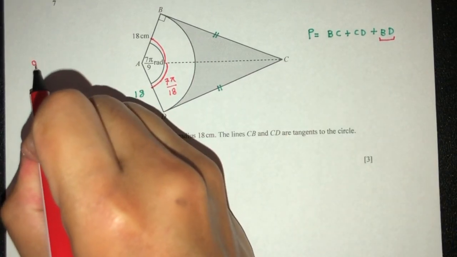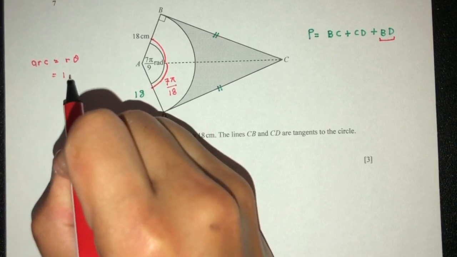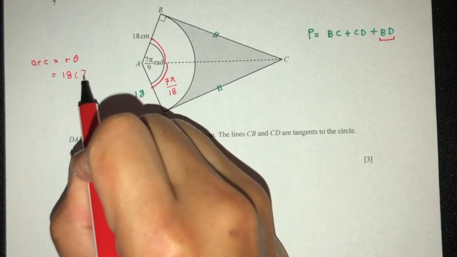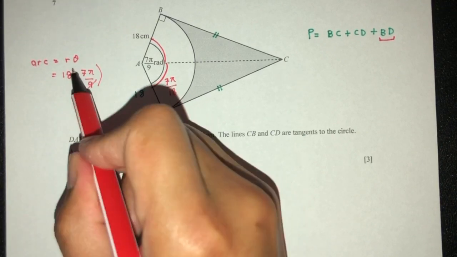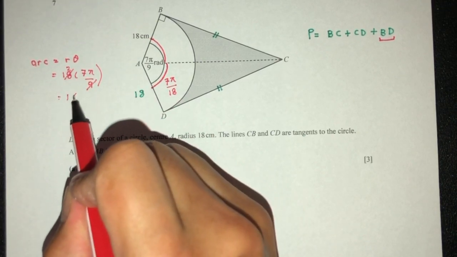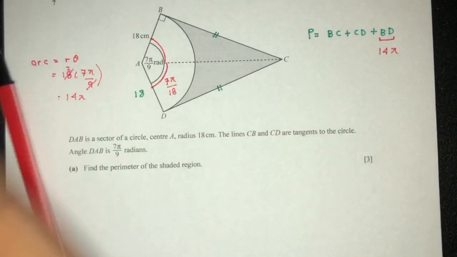Now we understand arc length is given to you by the formula r theta. R is 18, theta is just the angle, 7 pi over 9. Now simplify, this will go away. That'll be 14 pi. So this will be 14 pi.